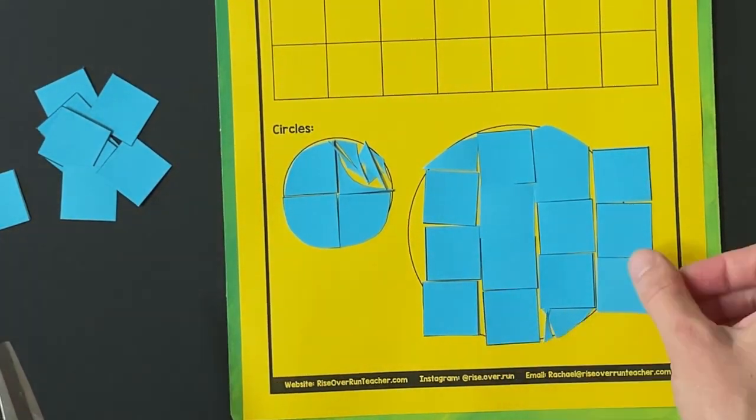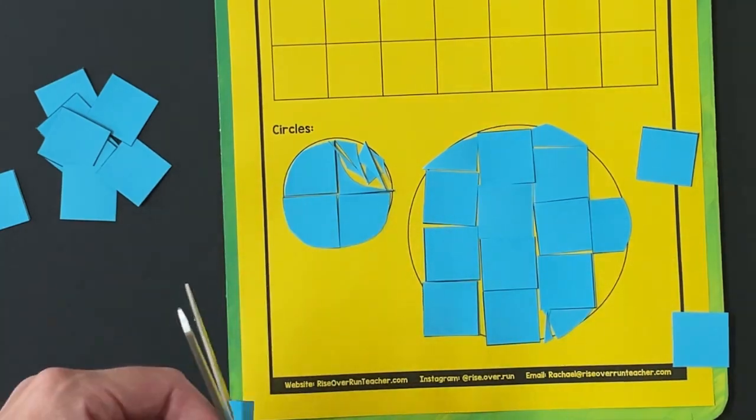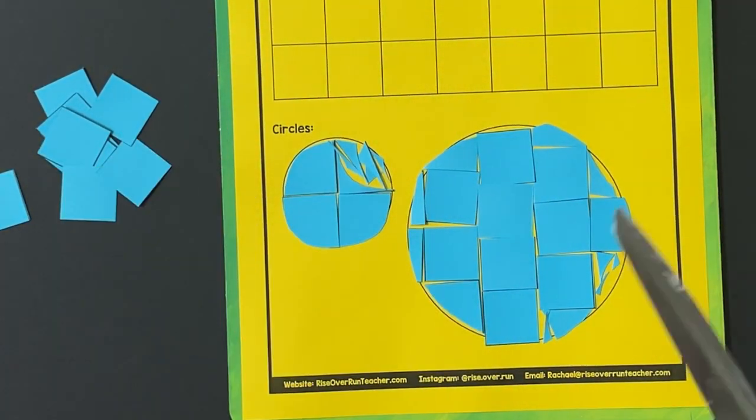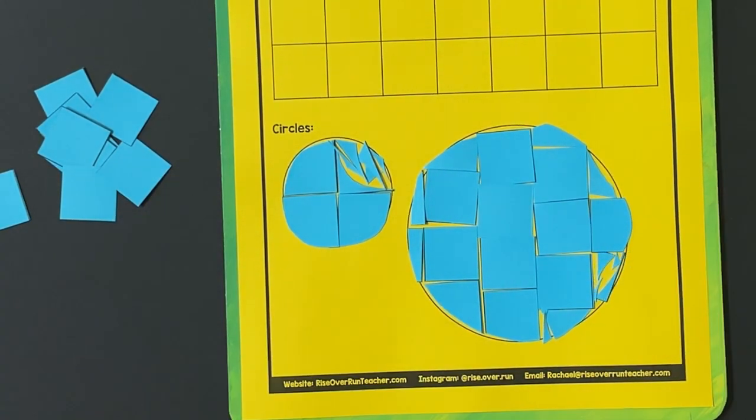So I'm cutting up little triangles, little bits and pieces here and there until I fill up this circle the best I can. And I think I used 12 tiles here, and I still have a little bit of space, but I don't think it's enough for one more.